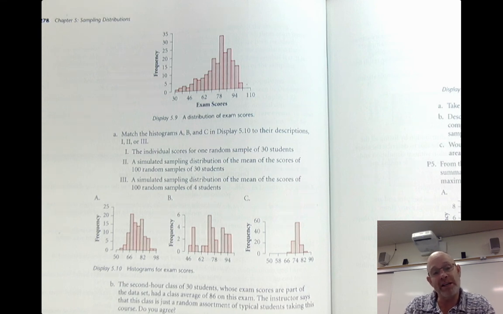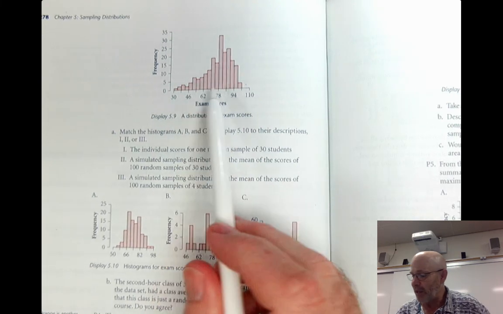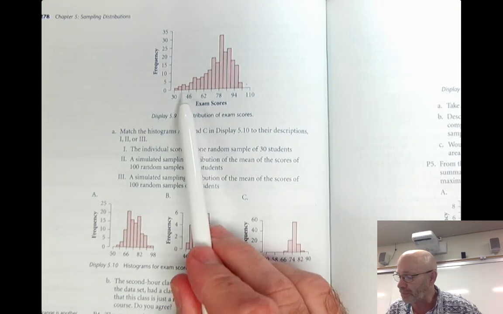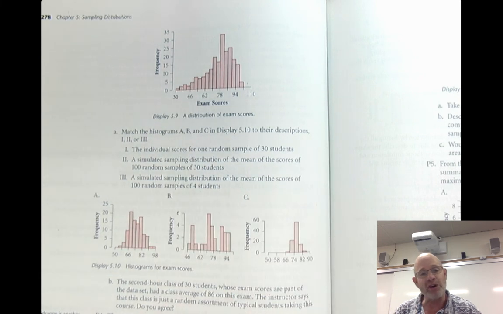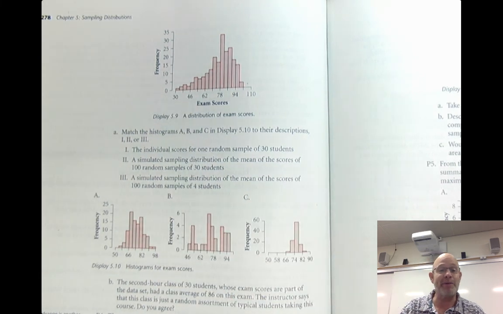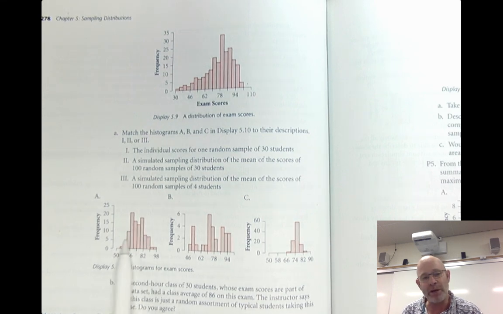The first thing I said at the beginning of this video was that the bigger the sample size, the harder it is to get those extremes. There's not a lot of low scores, right? So it's hard to get a lower average if you take a sample of 30. If you take a sample of 4, it's more possible. So this one, notice, is kind of roughly normal, kind of getting there. That's the sample of size 4.